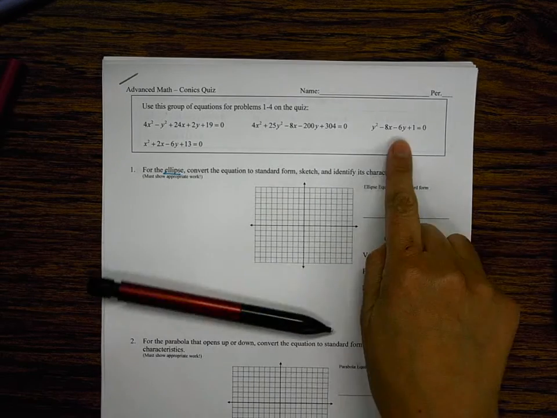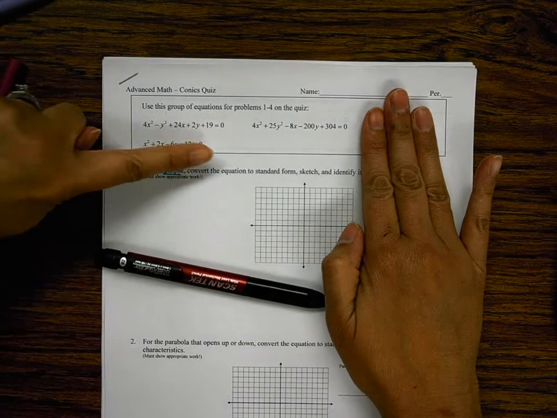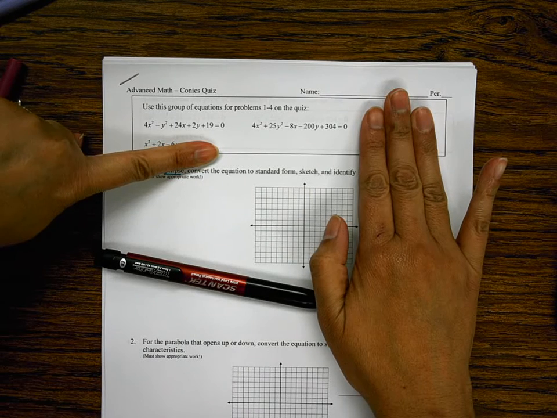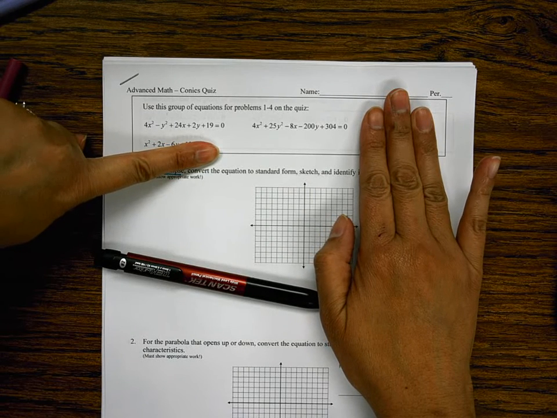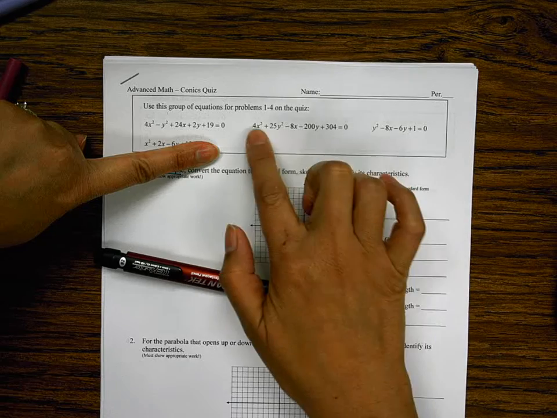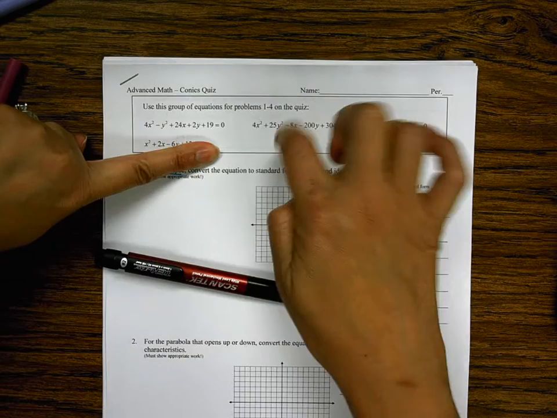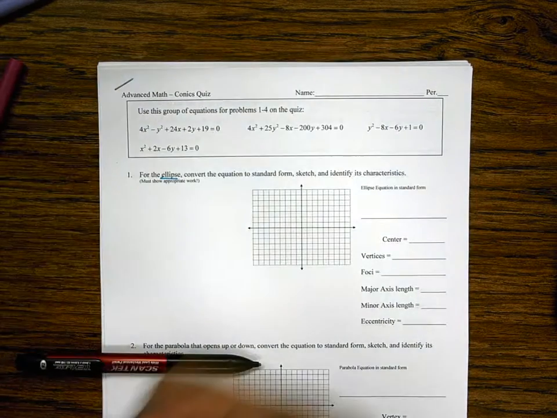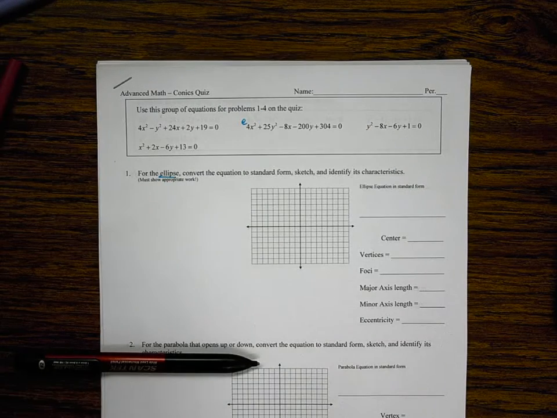This one has only 1 squared. That one has only 1 squared. It's one of those 2. They both have different coefficients. These 2 are positive. One of these is negative. So this here is the ellipse.